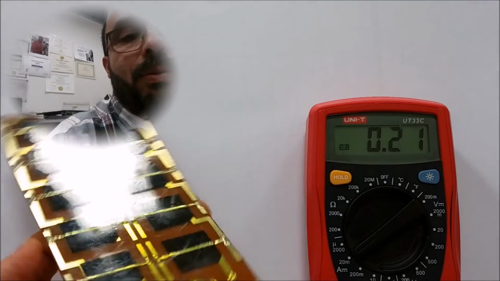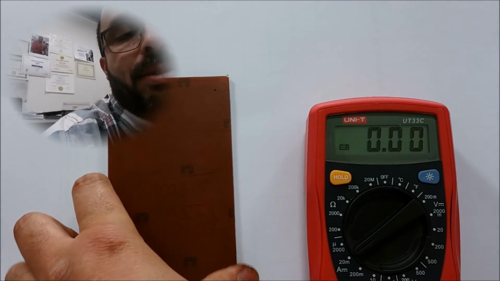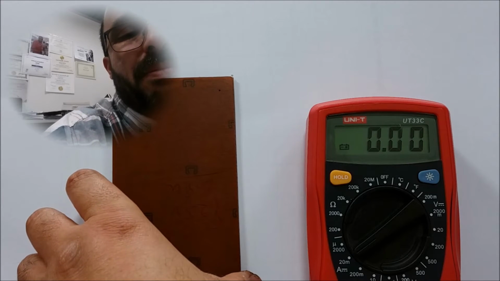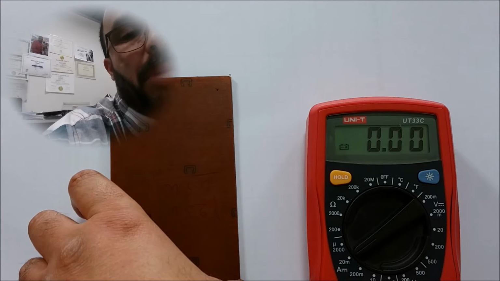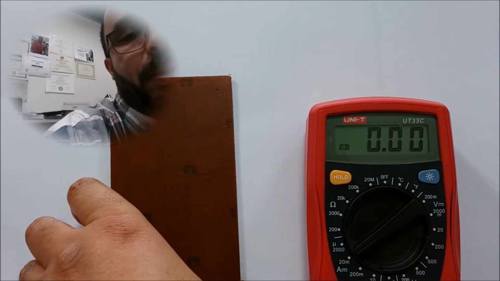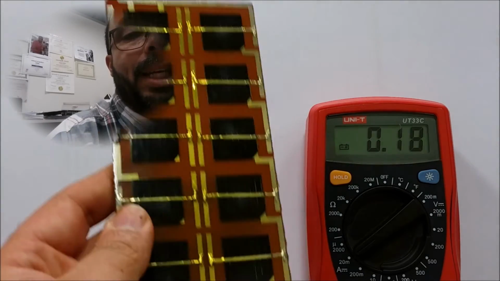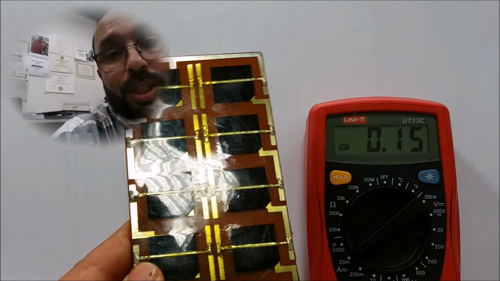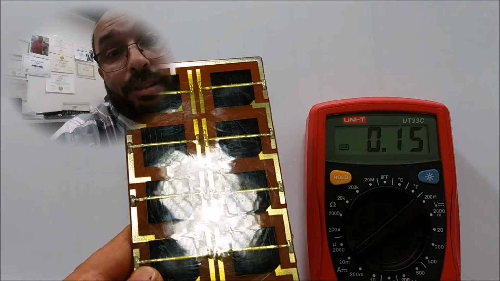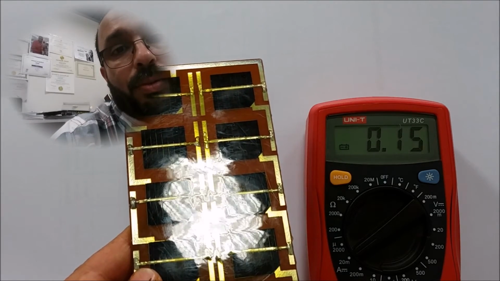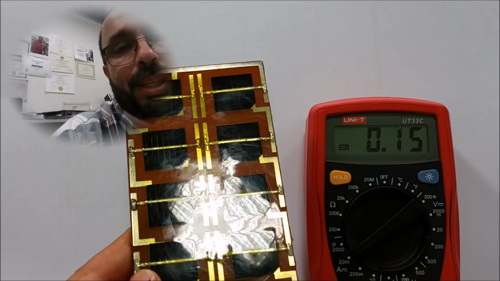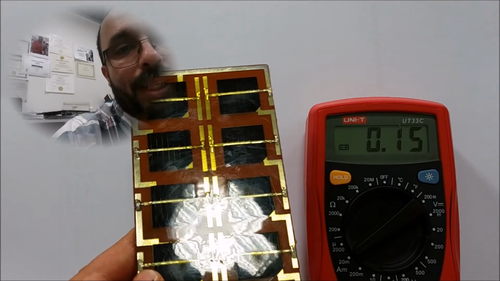So at the beginning when there is no light, it's about 0, maximum 10 milliamps, okay? Now when you shine the light, in this case, it is 150 milliamps. So it's 15 times that initial value because of the light.